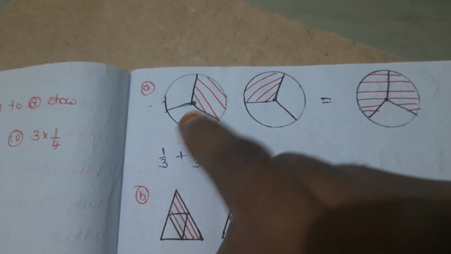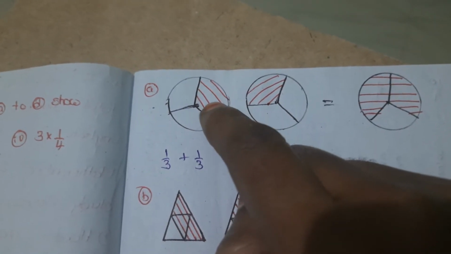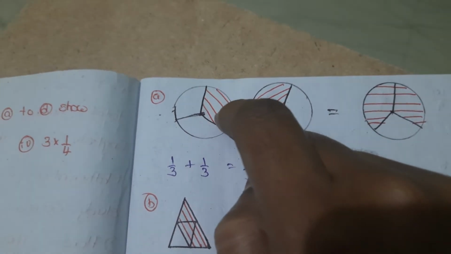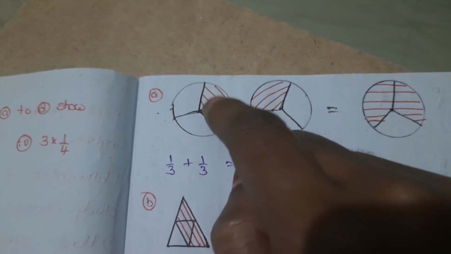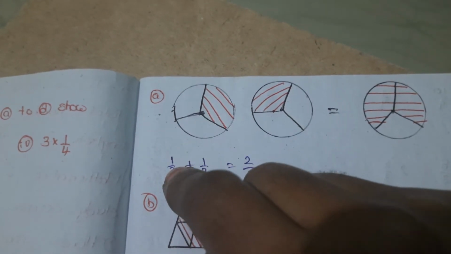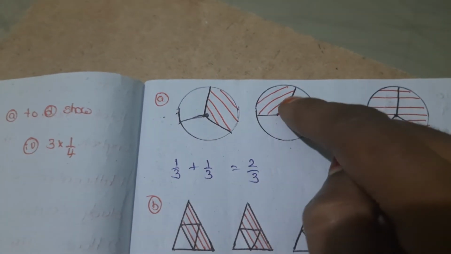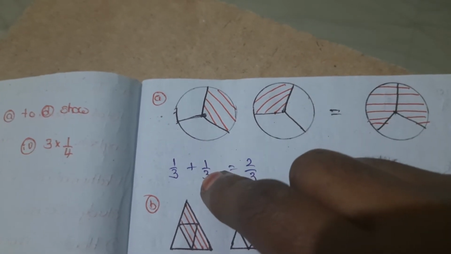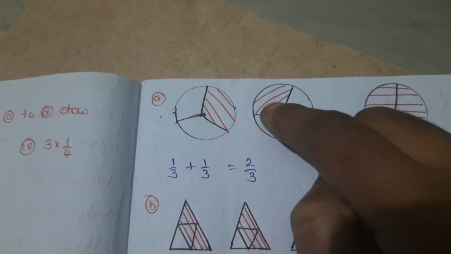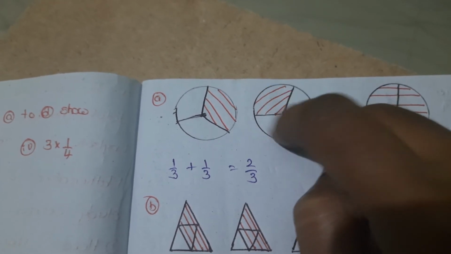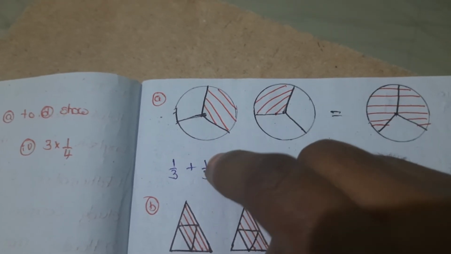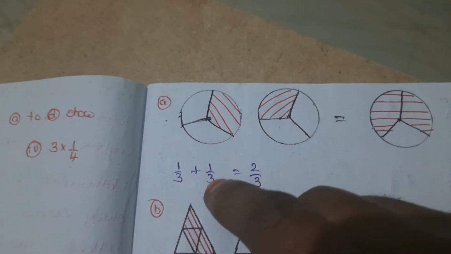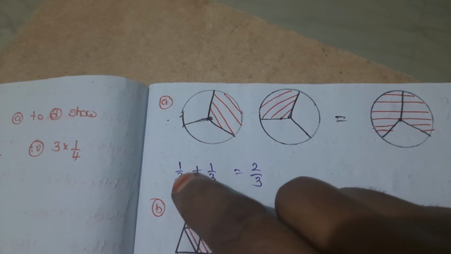First, I am going to write the fraction of this first circle. They shaded one portion, so the numerator is 1. Out of how many parts? 3 parts. Therefore, the denominator is 3. In the second diagram also, they divided the object into 3 parts. That's why the denominator is 3. And they shaded one part of this diagram, therefore the numerator is 1. Therefore, the first one is 1 by 3 and the second one is also 1 by 3.